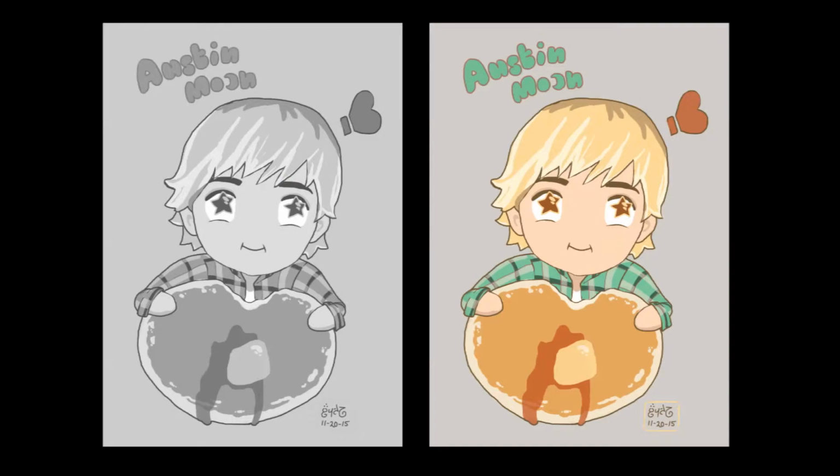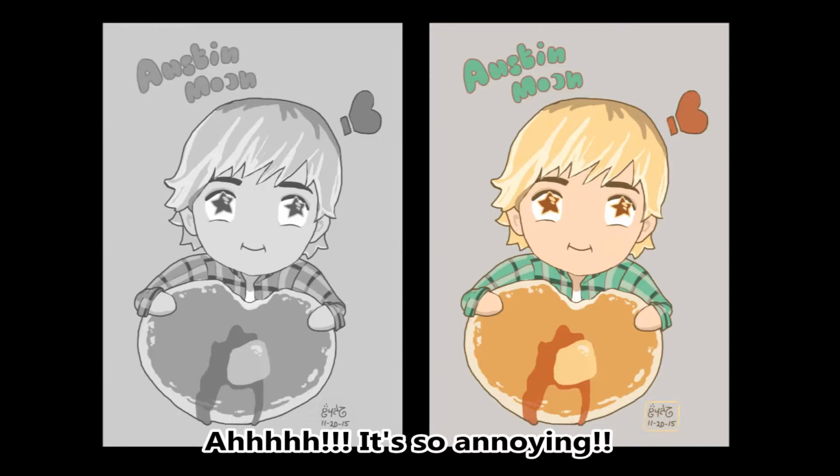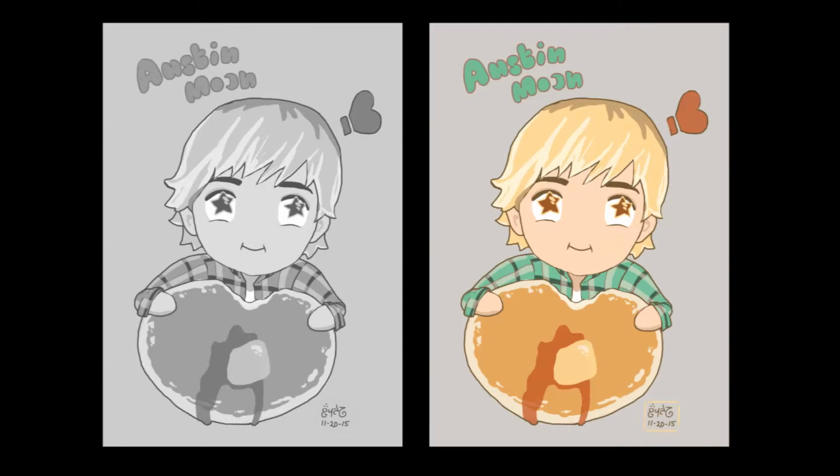The example here is a fan art I drew of Austin Moon. You will see there's a black and white version and there is a color version. And you're thinking, why am I showing you this? It is because it is important that your colors have defined values and make sense even if it's black and white.